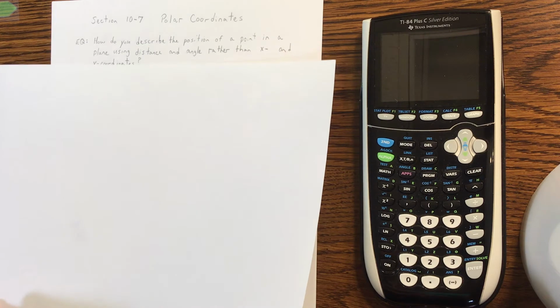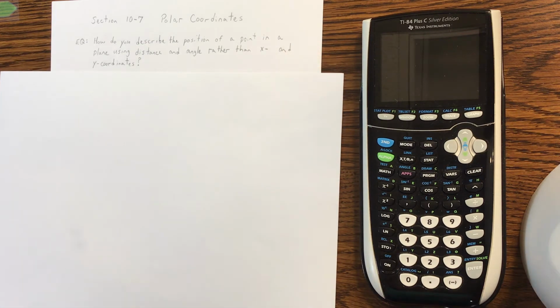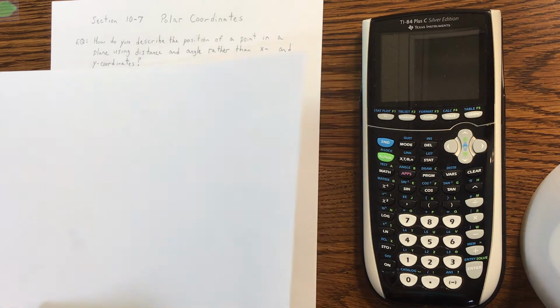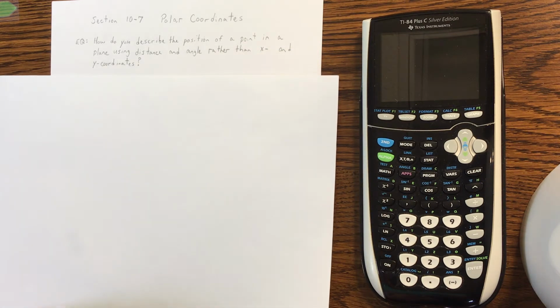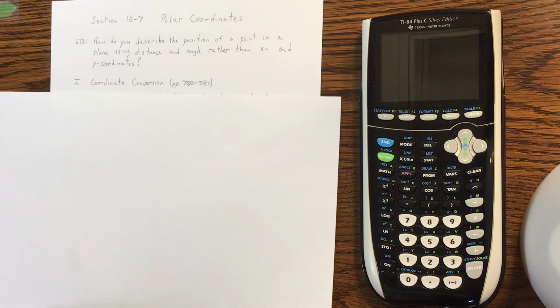And the big question we need to answer is, how do you describe the position of a point in a plane using distance and angle rather than x and y coordinates? All right, that's what we're going to do today. So, we'll do it in two parts. Today, we will look at coordinate conversion, and then next section, we'll look at equation conversion.